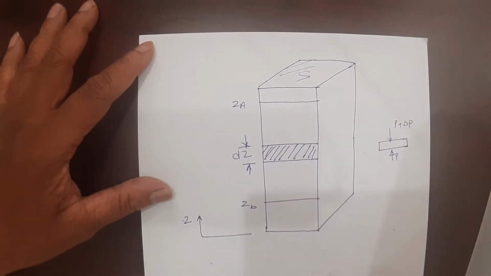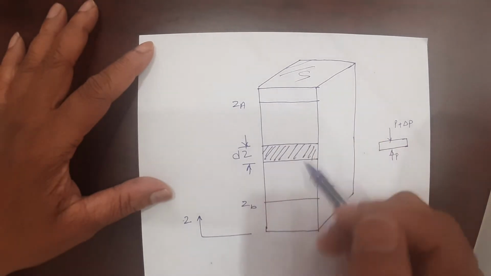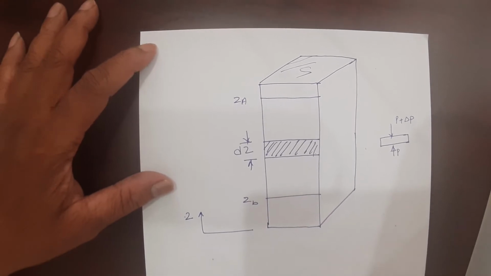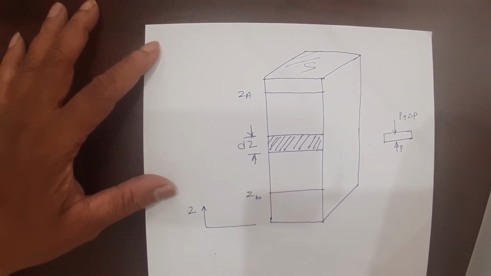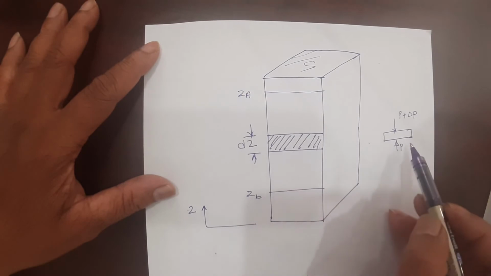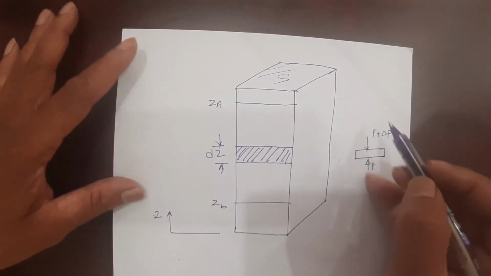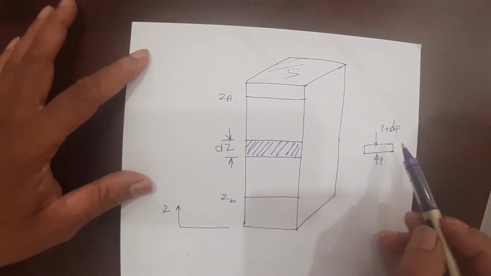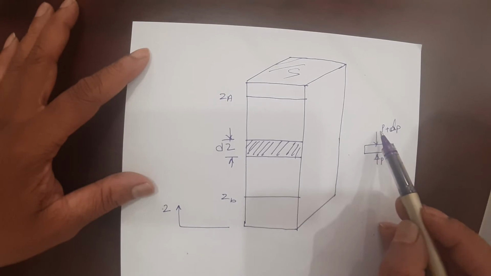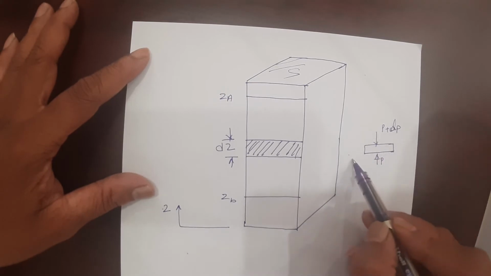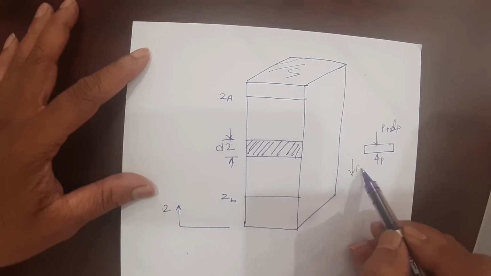I have taken two limits, ZB is the base, ZA is the final one. In between I am going to establish the hydrostatic equilibrium condition. So what are the forces which are exerted? If you take this element outside, then there will be a pressure P acting in the upward direction, and P plus dP will be acting from the top in this particular direction, and then of course you have the gravitational force Fg.